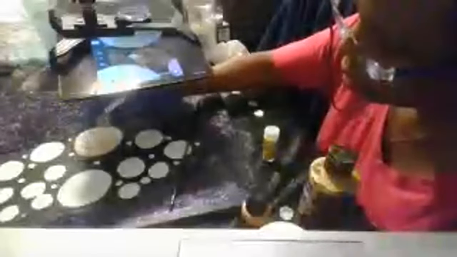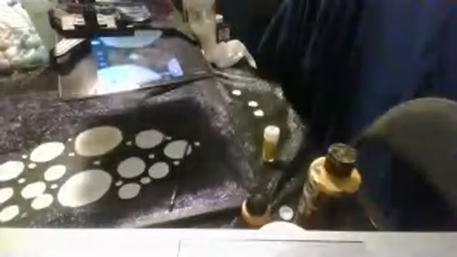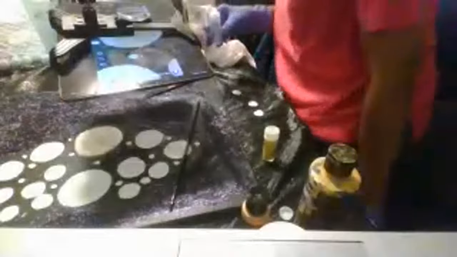And it had a little pink in it also. Should put some light blue in it. It had a little blue in it.